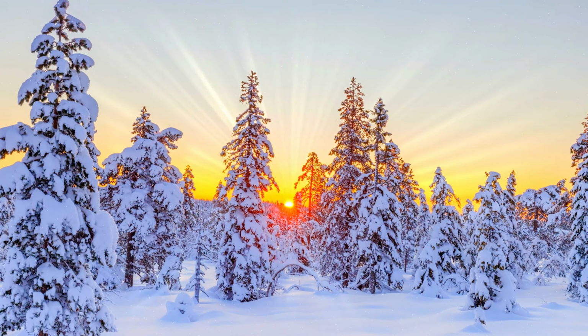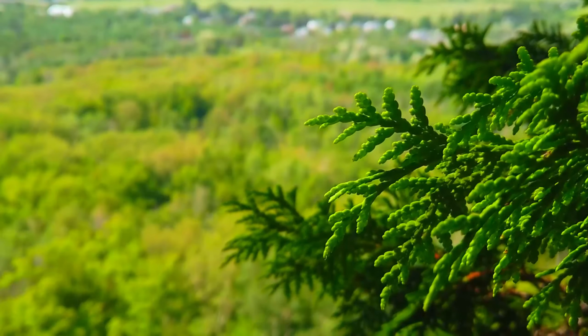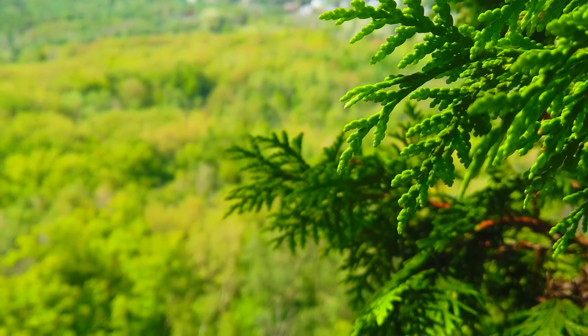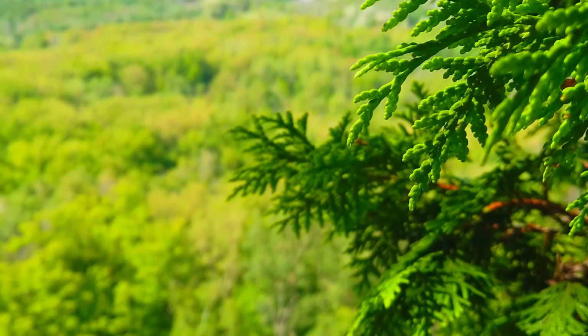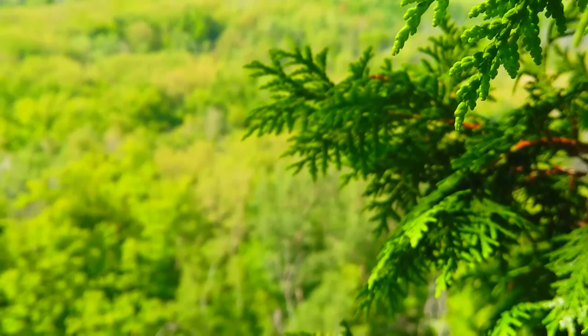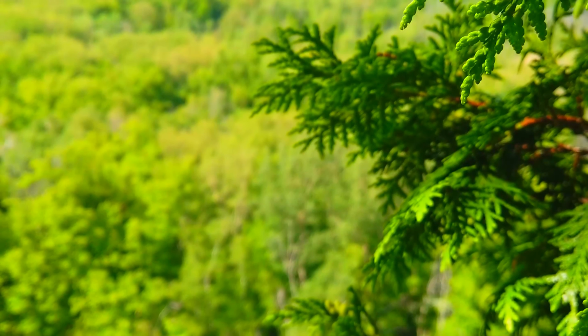White pine blister rust, Cronartium ribicola. This is a fungus that infects pine trees and causes them to develop blisters. Gypsy moth, Lymantria dispar. This is a moth that defoliates trees, including pine trees.